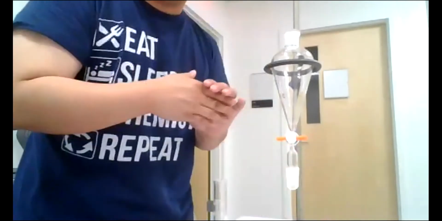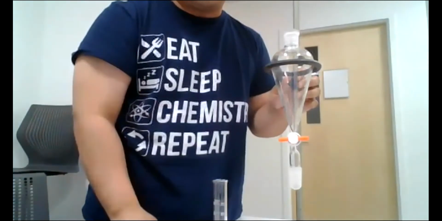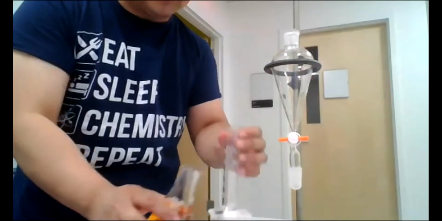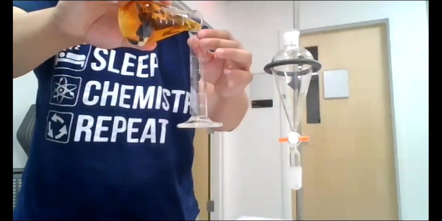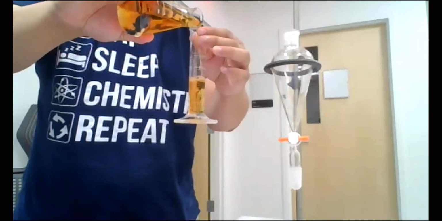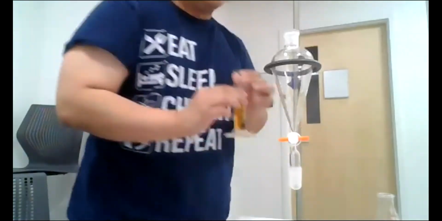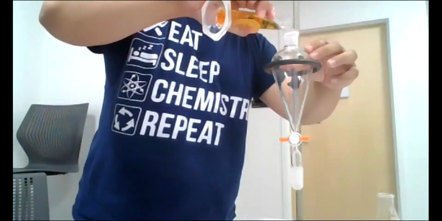The glass-to-glass joint should be good enough to keep the liquid within the separatory funnel. I'm going to pour out 20 milliliters into a graduated cylinder. It doesn't have to be exact. And my stopcock is closed.